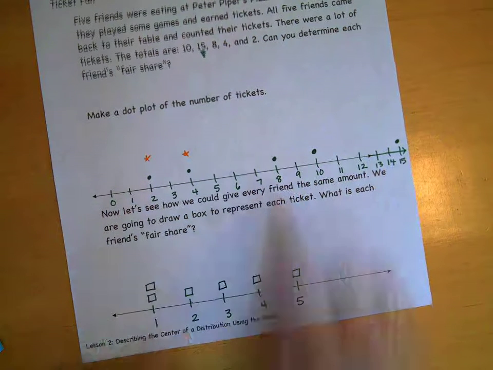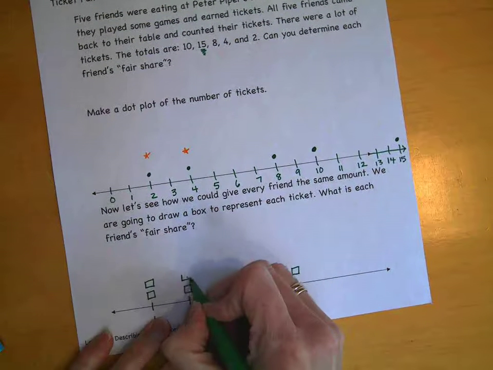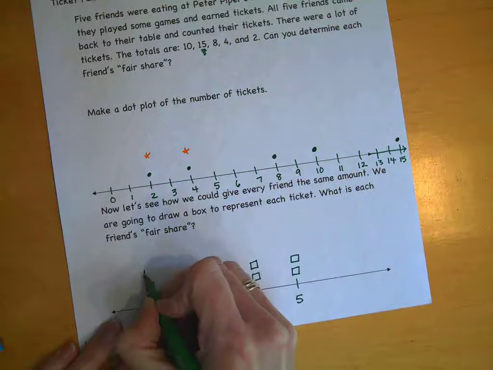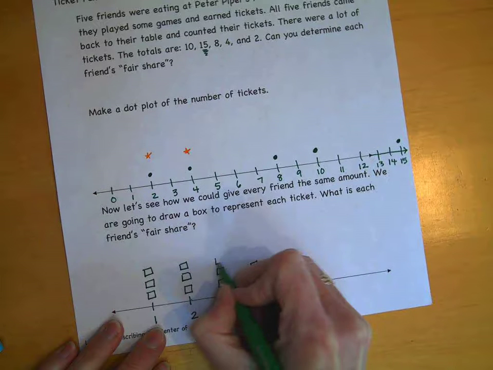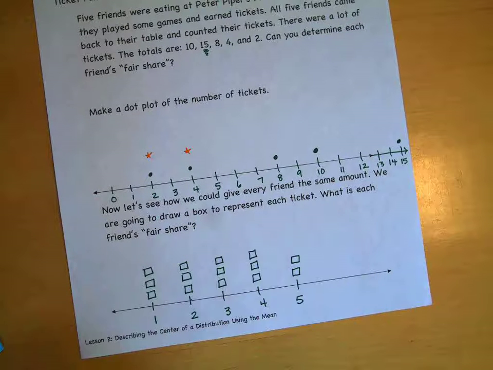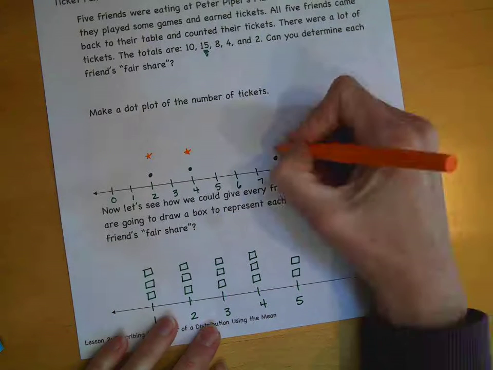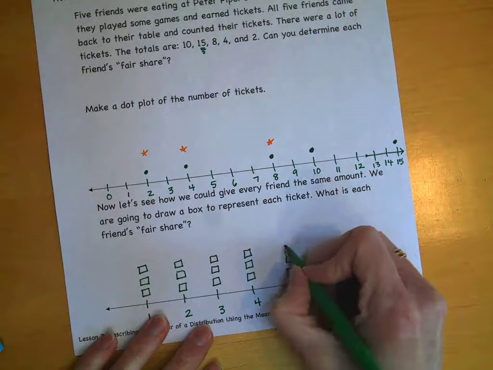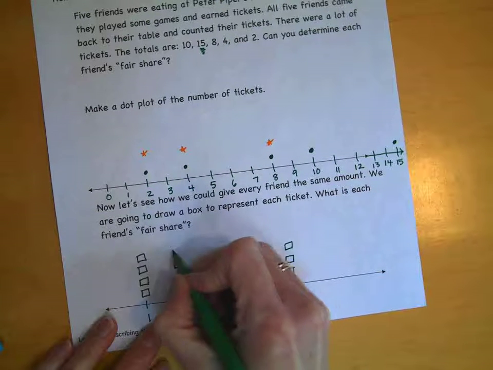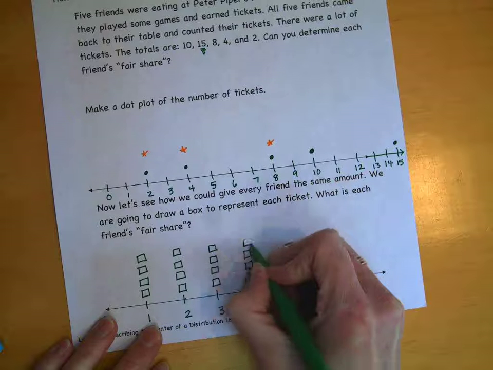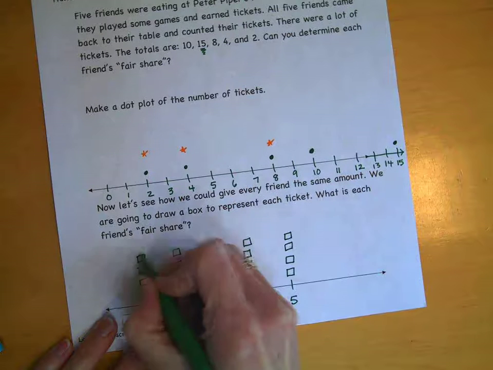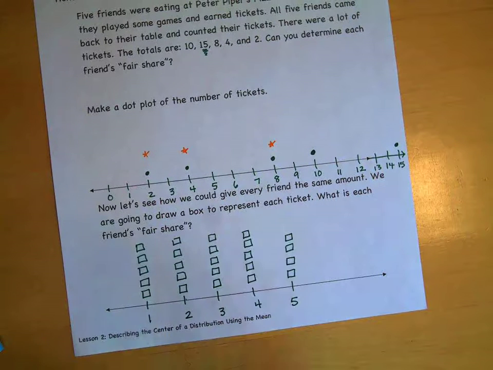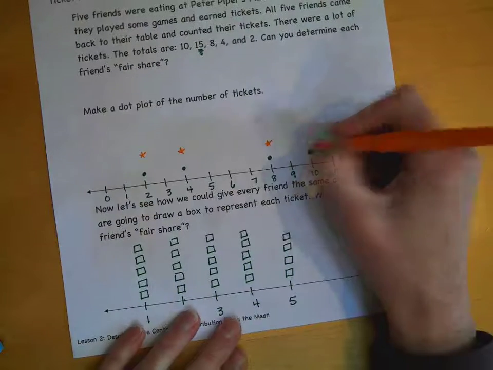Okay, so now the next thing is I have 8 tickets. So here we go, count with me. 1, 2, 3, 4, 5, 6, 7, 8. And so now those were evenly dispersed like I needed them to be. And now I move on to this one, right? And so I have 1, 2, 3, 4, 5, 6, 7, 8, 9, 10. So now I covered all of those tickets.